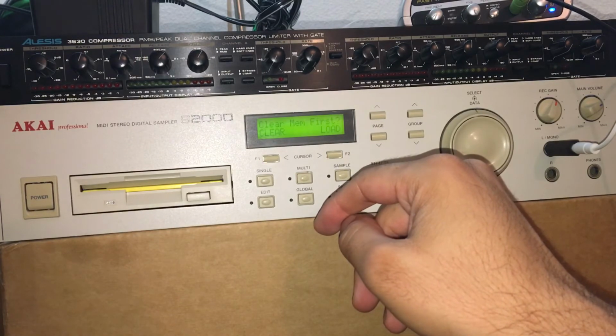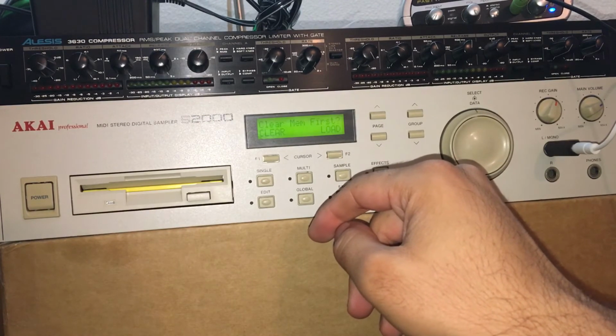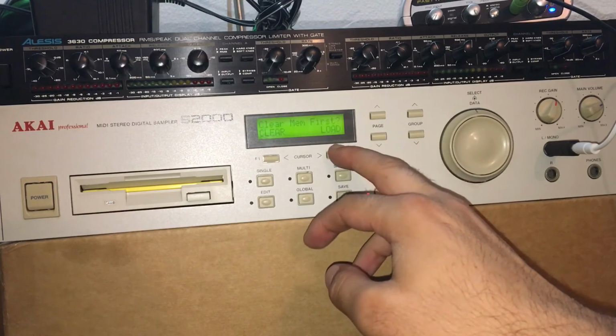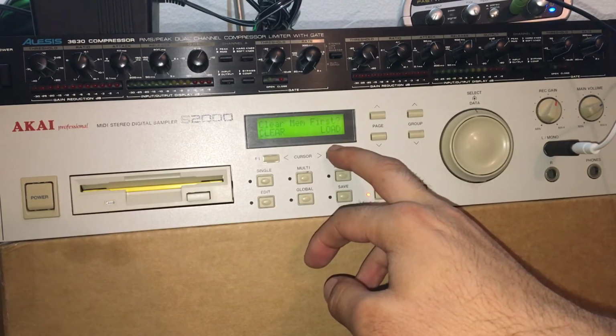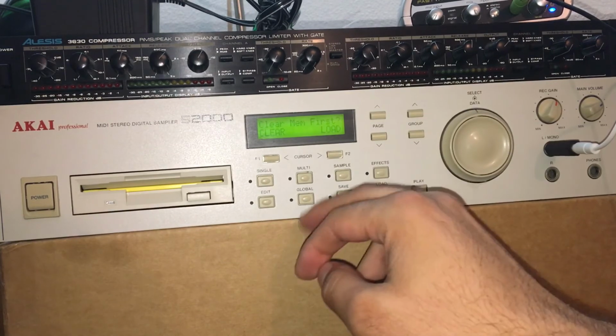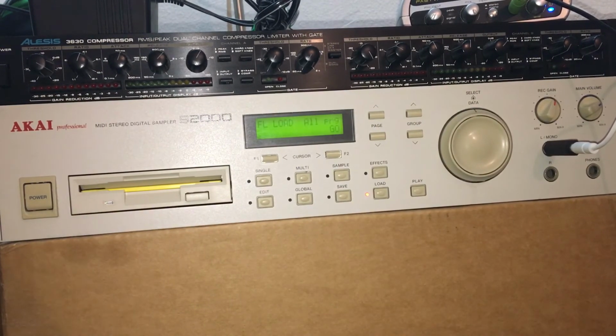So this one, I'm going to press load so it doesn't erase the samples. I was thinking, if you press clear, is it talking about just the programs in there? But we're not going to chance it. We'll look that up later.